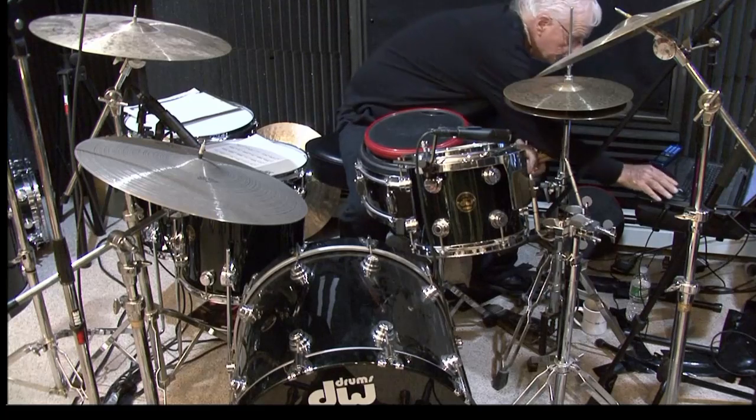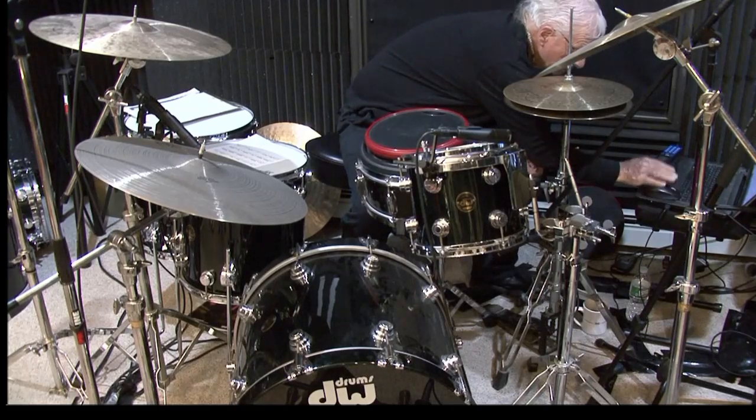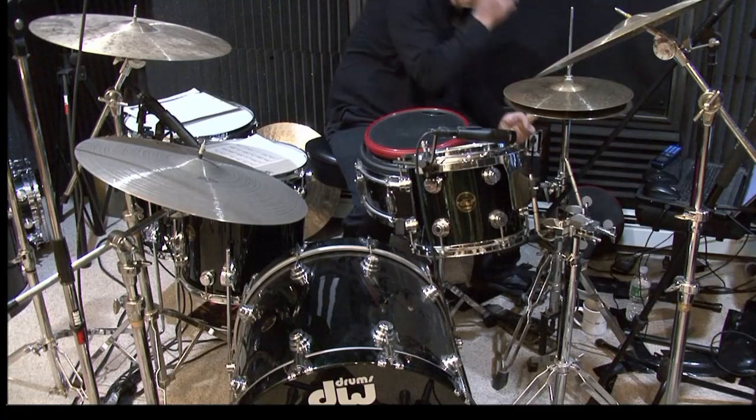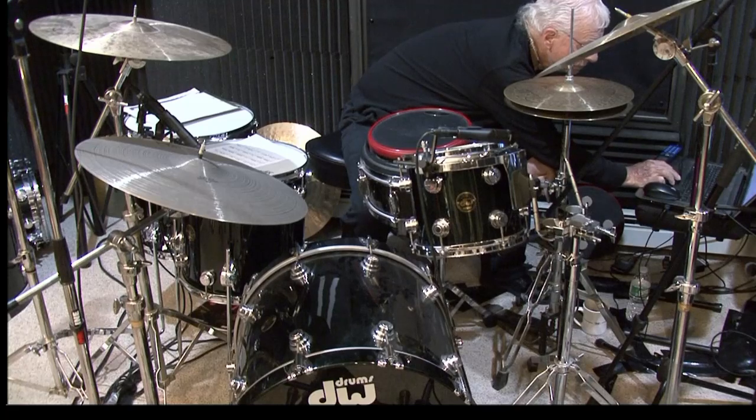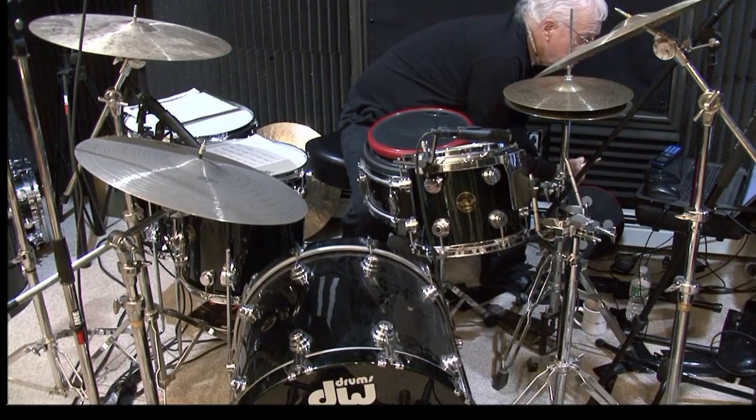What do we have here? Yes, it's a 9-stroke roll.